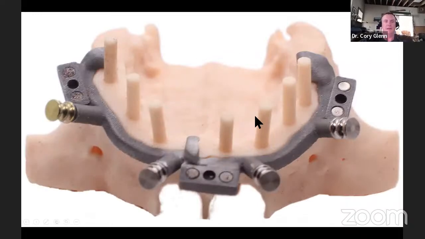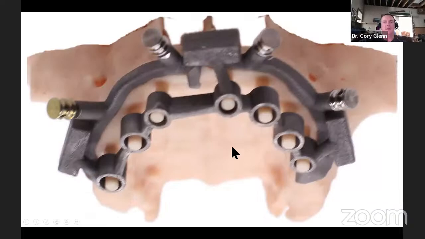Here is the printed model, again, all done from Blue Sky Segmentation. You can see the intimate fit of this bone reduction guide. It's pinned into place. Fuzzy picture, sorry, but in an ideal world, your implants are going to end up exactly where these are in this virtual model.